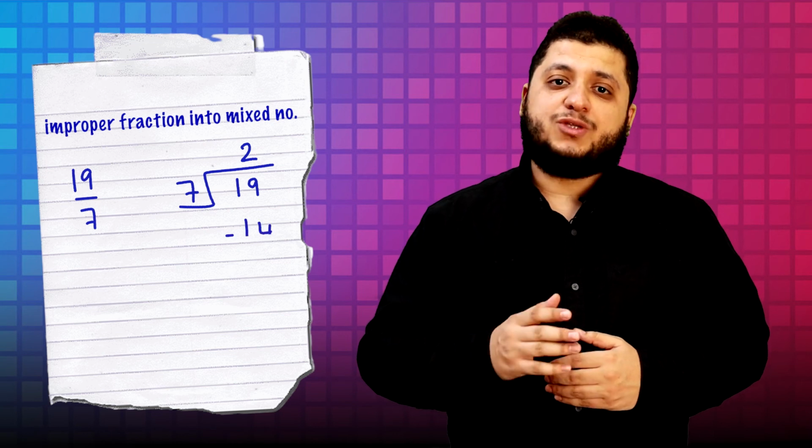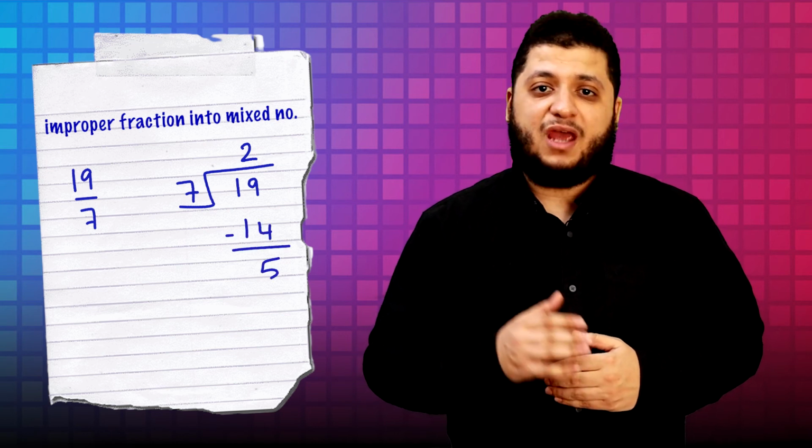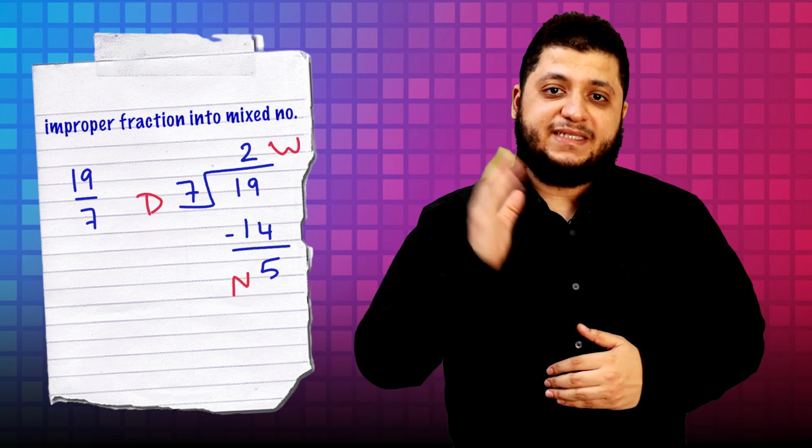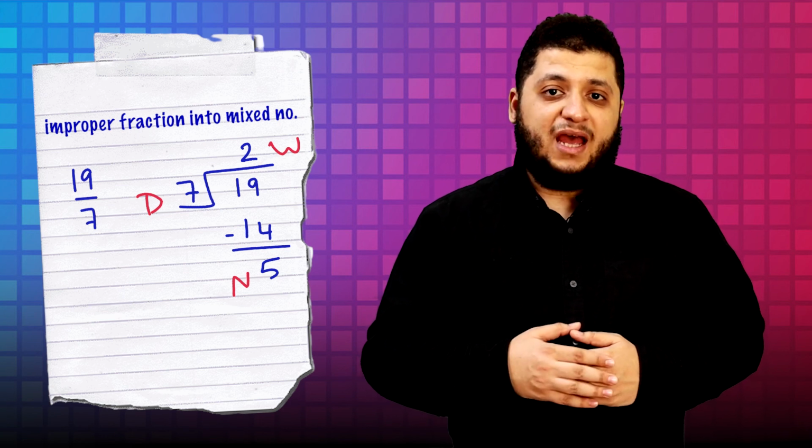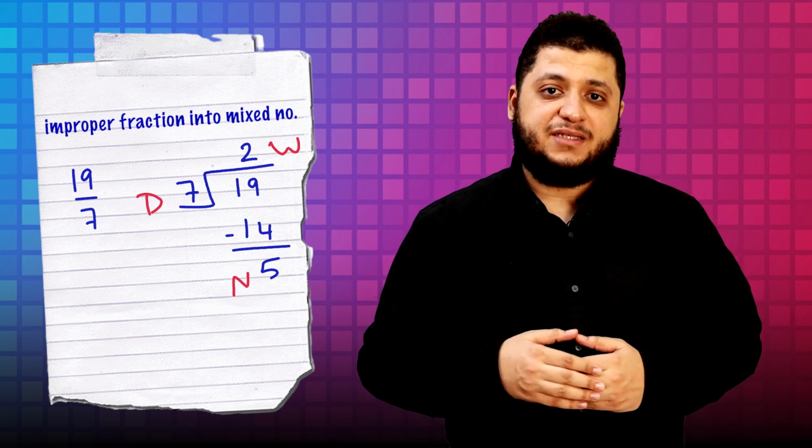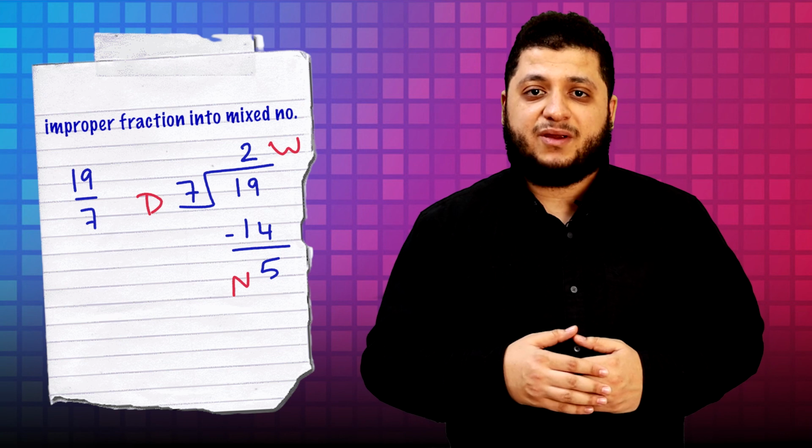Now multiply 2 times 7 equals 14. Subtract, we have 5. Using WDN: W is the whole number, D is the denominator, and N is the numerator. So we have whole number 2, denominator 7, and numerator 5. So we can rewrite the improper fraction 19 over 7 as the mixed number 2 and 5 over 7.